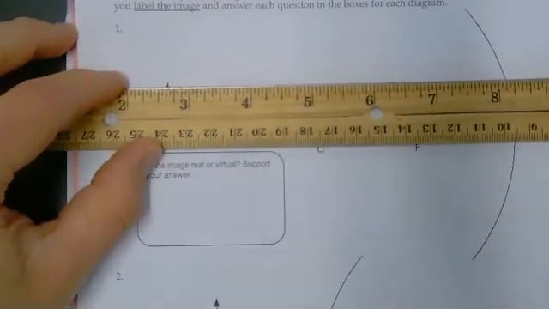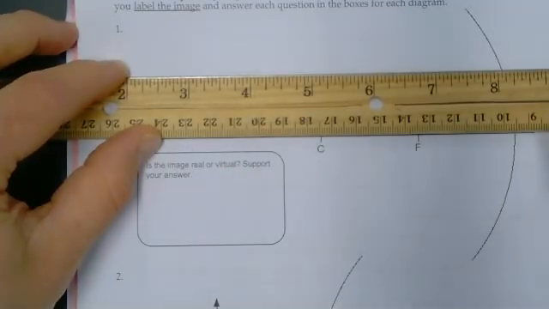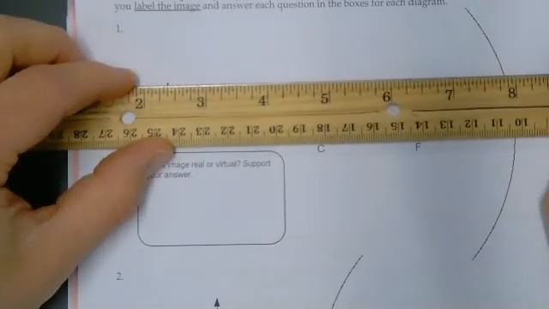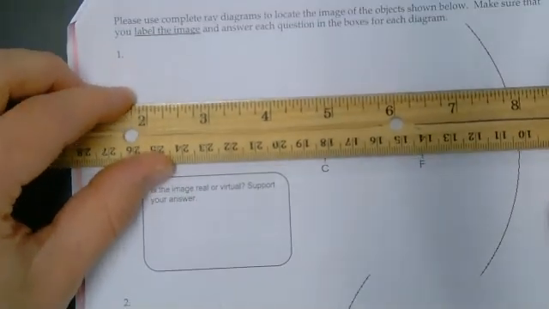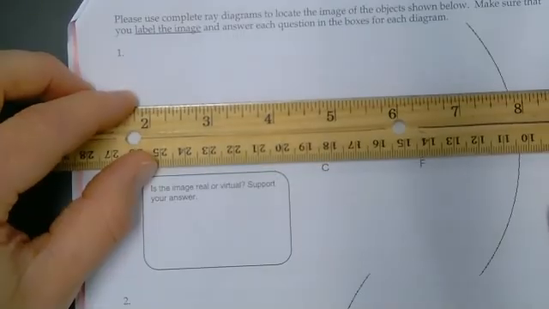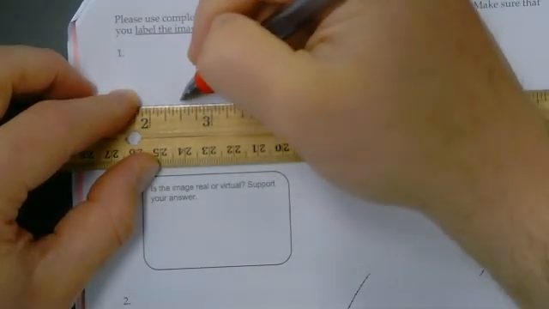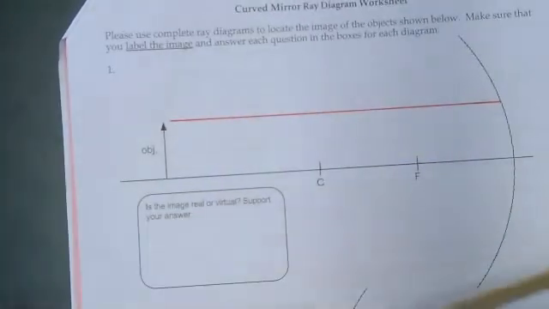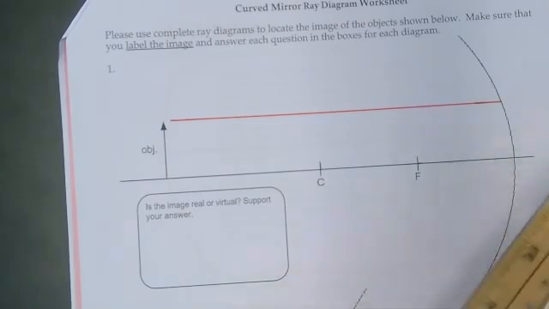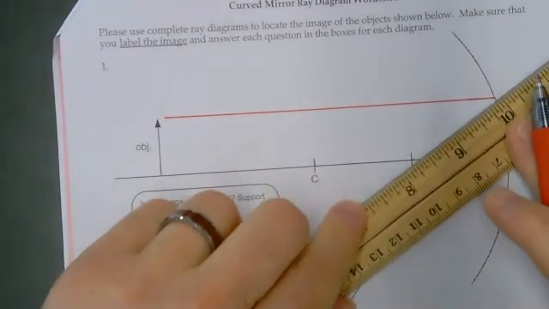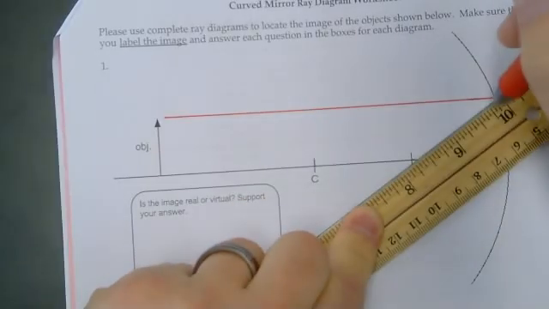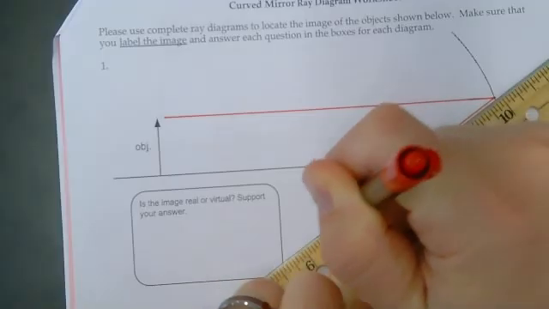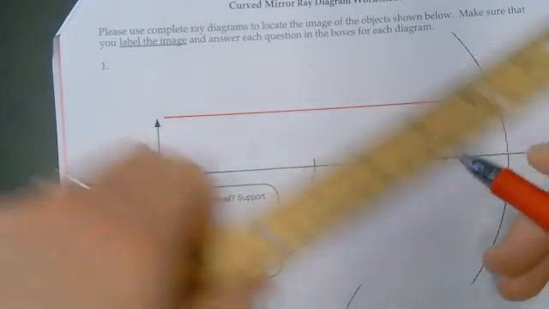and I'm going to make a line that is parallel with our principal axis, this line right here that runs through the C, the F to the mirror. I'll do my best to draw this parallel. That's why we use a straight edge. And that is going to hit our mirror. And since it's parallel, it will then reflect and bounce back through our focal point.